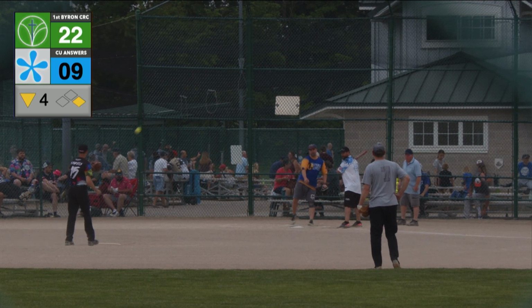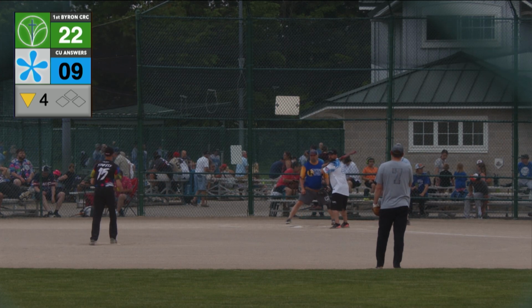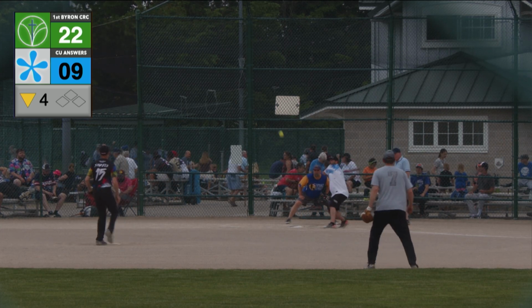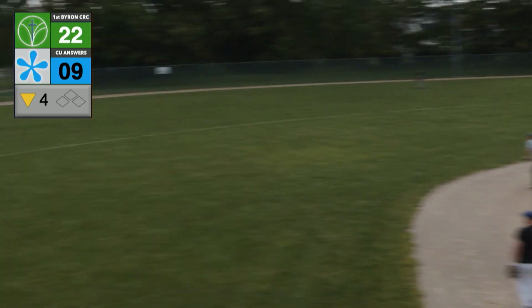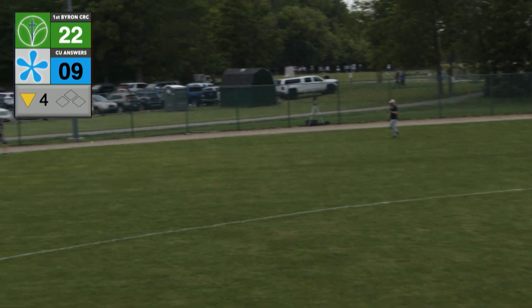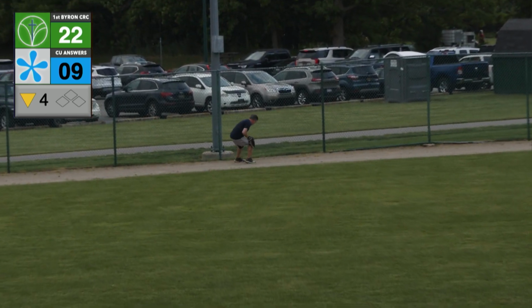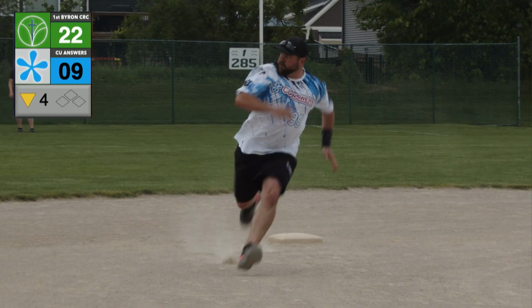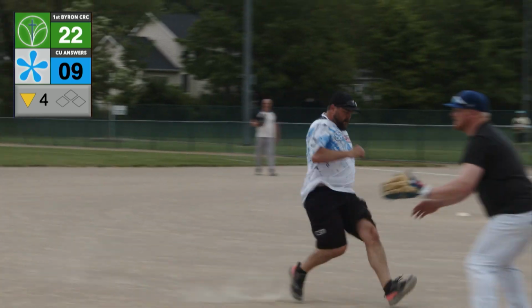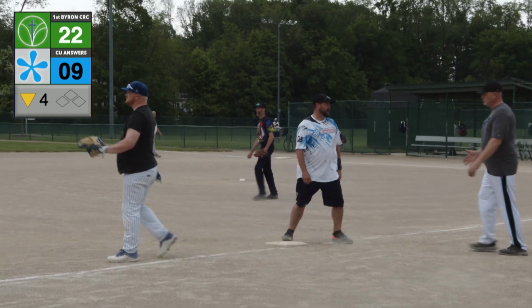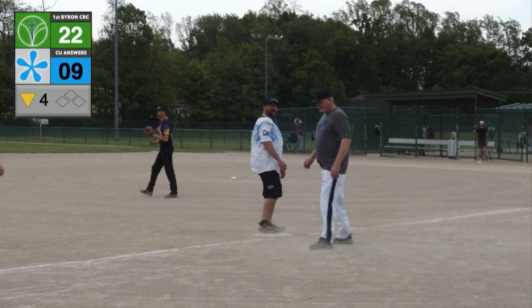First pitch of the at-bat misses inside. 2-1. This one swung on, line drive into left field. That'll drop in there for extra bases. He's around second, he's headed for third. The throw is going to be bobbled by the cutoff man.